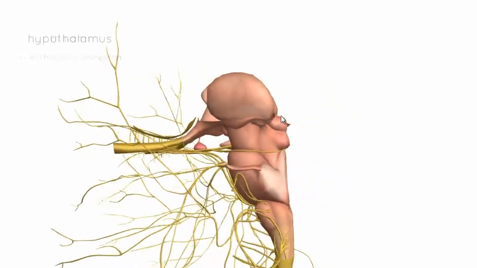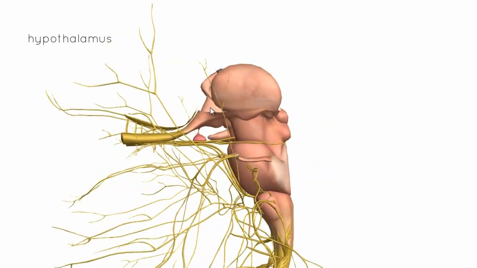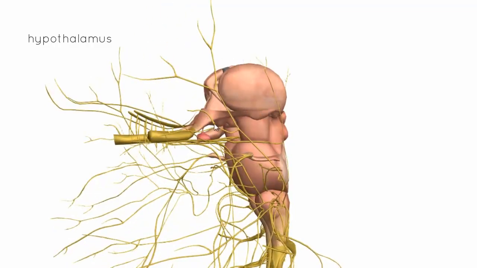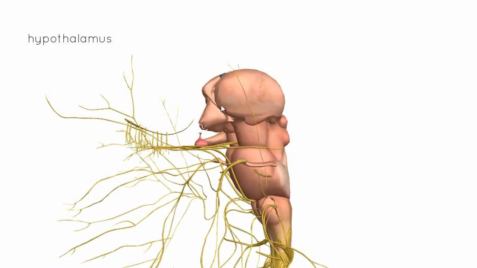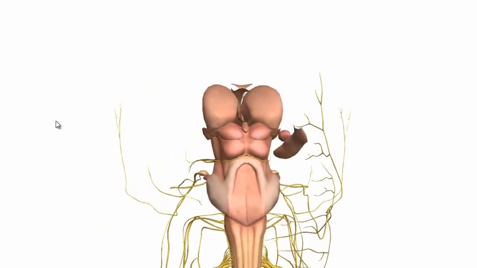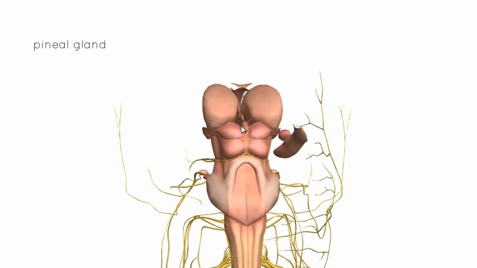Just below the thalamus you've got the hypothalamus, which is a little bit smaller. The hypothalamus sits here. I've just got rid of a few of those structures. You can see the oval shaped thalamus and the hypothalamus below it, and at the back, just here, you've got the pineal gland.